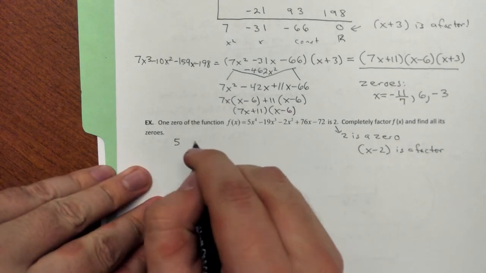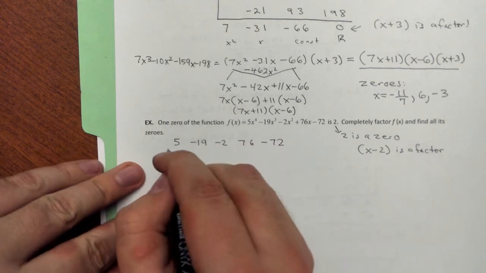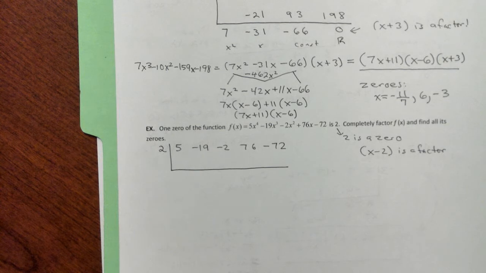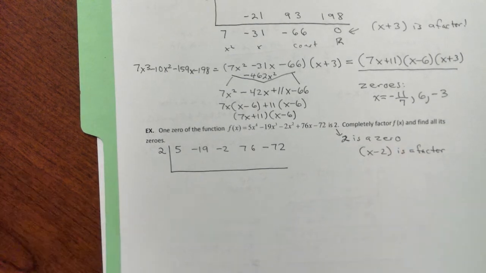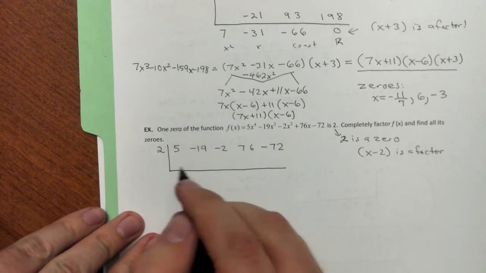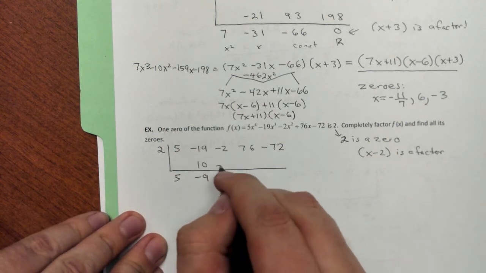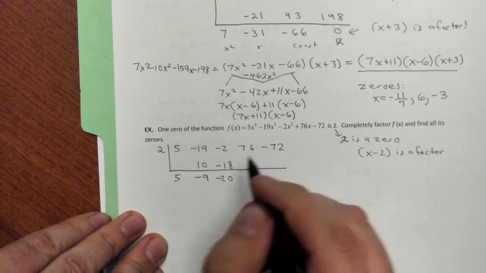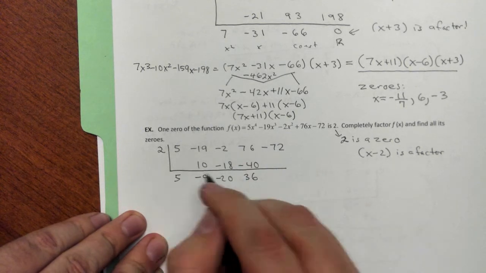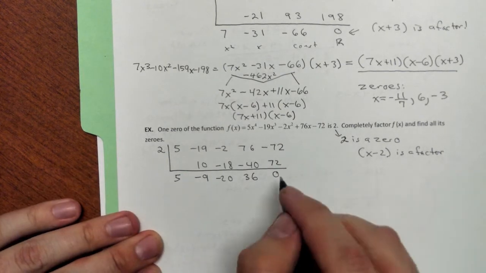So I have 5 and negative 19 and negative 2 and 76 and negative 72. I put the 2 out there. I was told 2 was the 0, so I'm using that 0. I'm using my root. Don't need to change its sign. The others, the sign changes from solving. And I drop, and I multiply, and I add, and I multiply and add, and multiply, and add, and multiply. And again, I get that 0, which again confirms that it is indeed a factor.